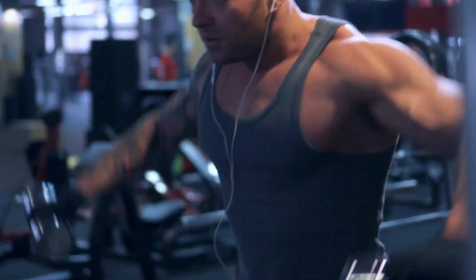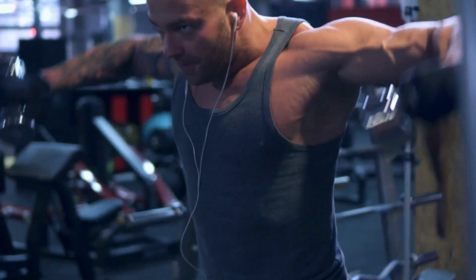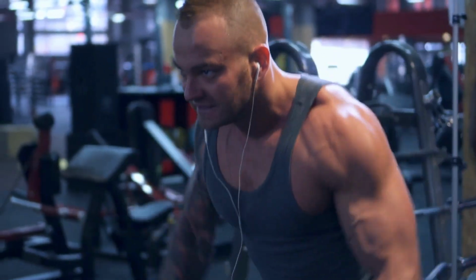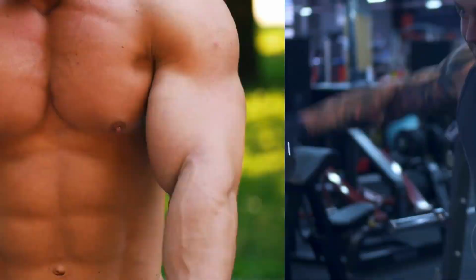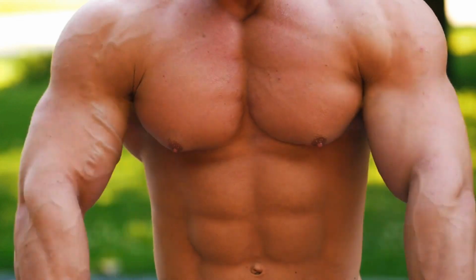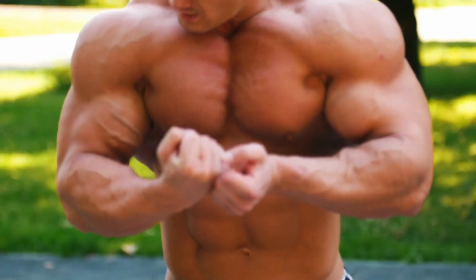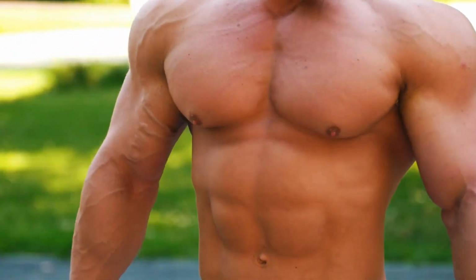Understand that these ranges will have some overlap, which means that 3 repetition sets with the appropriate weight will cause some muscle growth, 8 repetition sets will build some strength, and 20 repetition sets will also build muscle. Furthermore, recent research suggests that different people may respond better to lower or higher repetition ranges when it comes to muscle building.